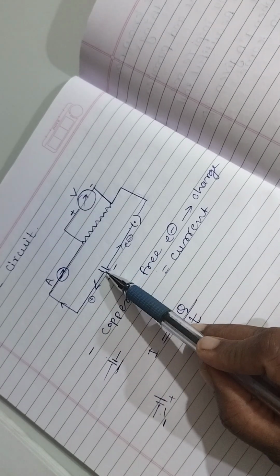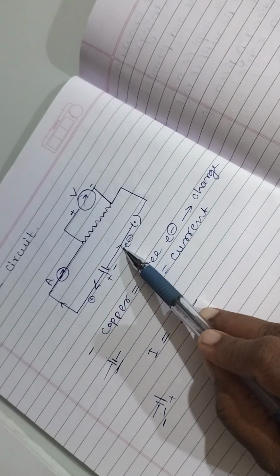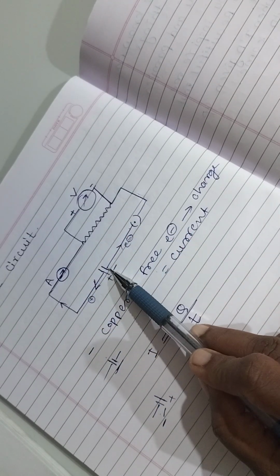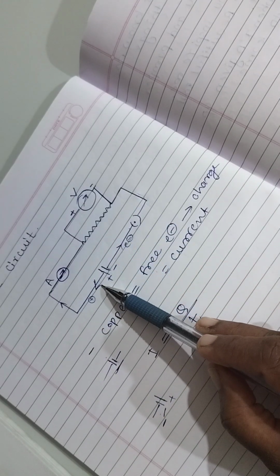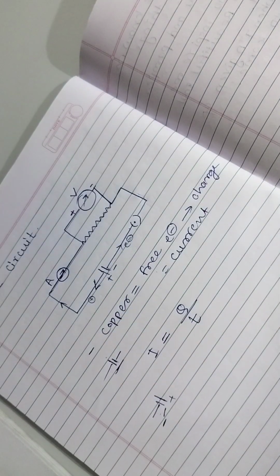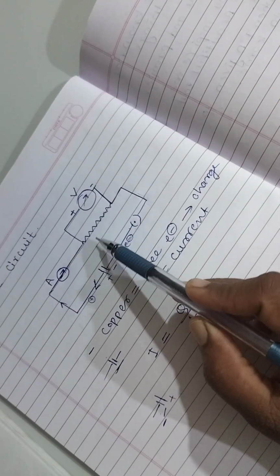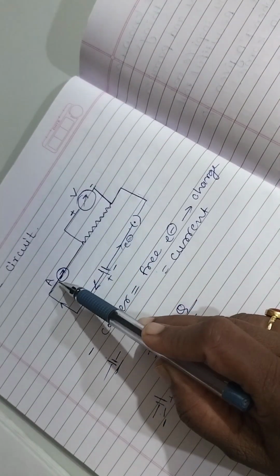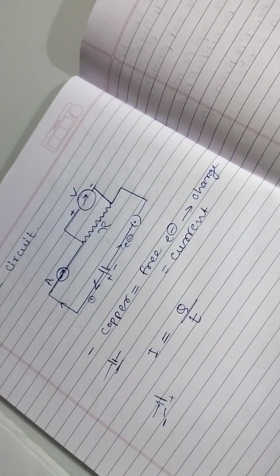Always remember, positive charge is moving from high potential to low potential, and negative charge is always moving from low potential to high potential. Remember? Okay. So now what is the role of the ammeter, and what is the resistance, right? This is the resistance, denoted by the capital letter R.